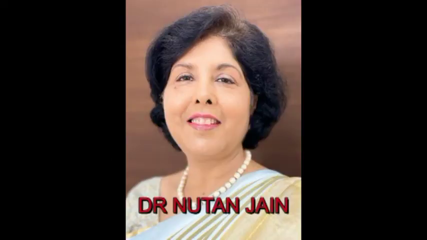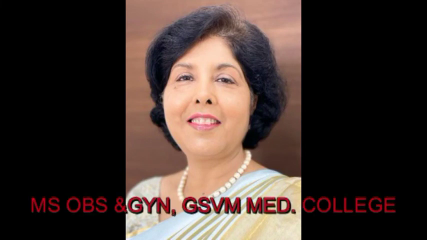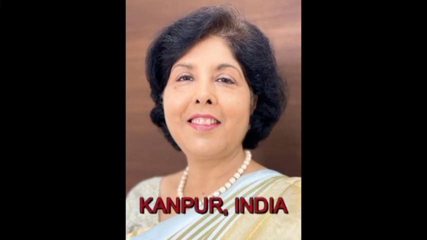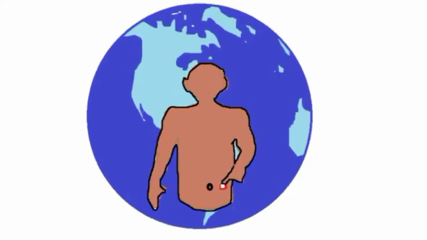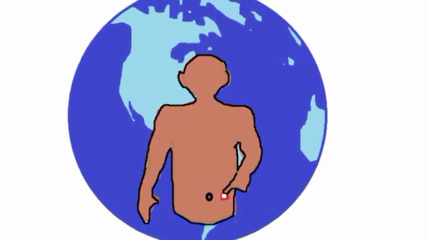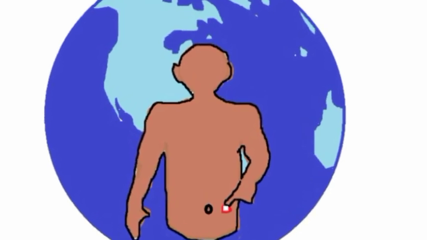This point is called Jain point after the name of Dr. Nutan Jain, a postgraduate in obstetrics and gynecology from GSVM Medical College, Kanpur, India. With 40 years of professional experience, she has authored many books, including 9 books on laparoscopic surgeries. She has work experience in Europe and US. At present, she is working in Muzaffarnagar, India, at her own center for laparoscopic surgeries. We sincerely hope that her invention of Jain point will be very useful and convenient for all laparoscopic surgeons worldwide.